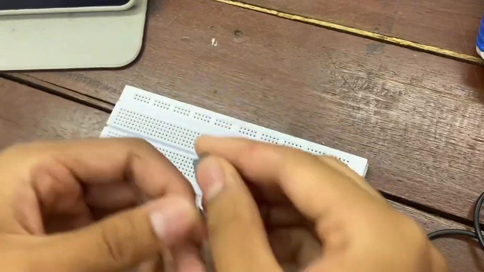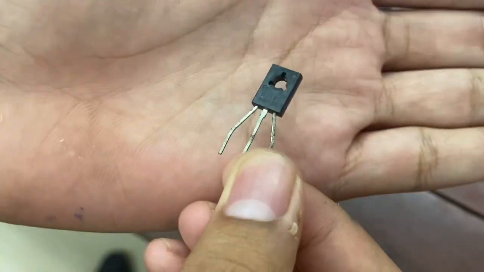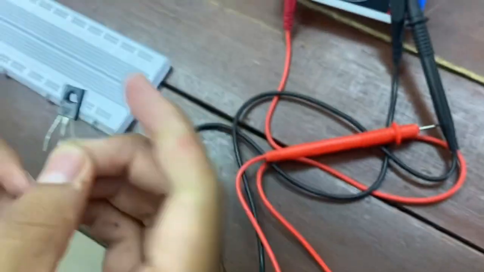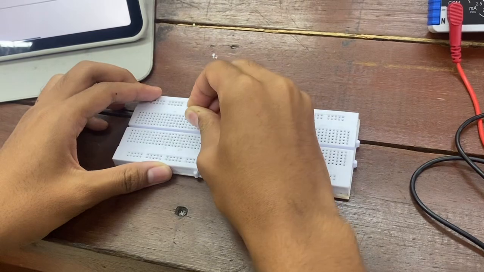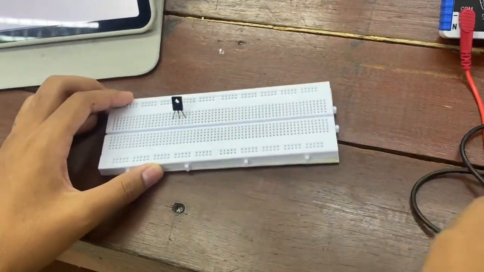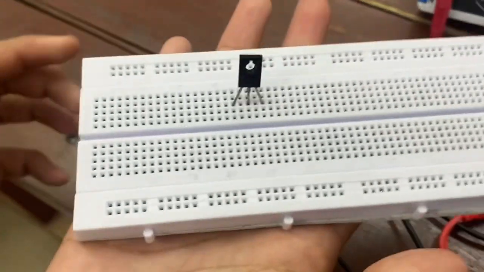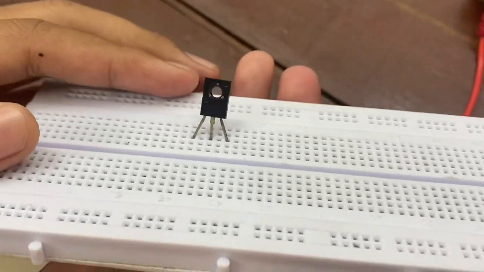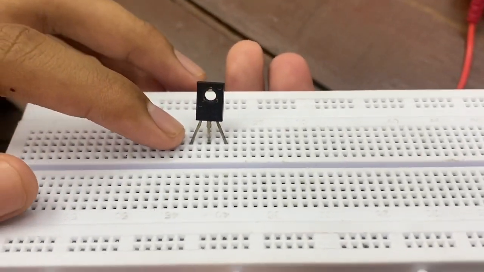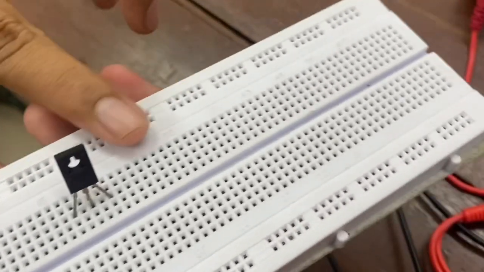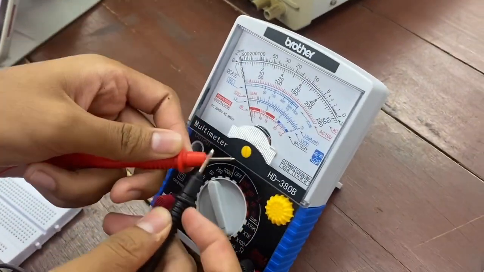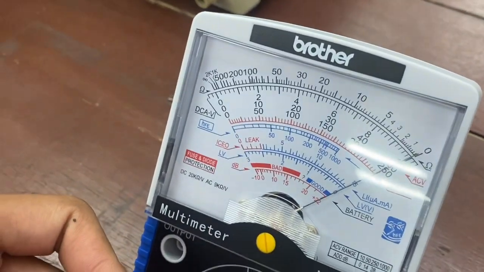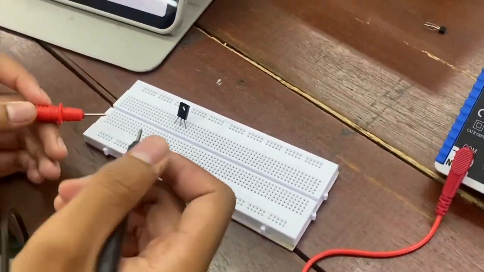The BJT operates by controlling the current flow between the collector and emitter through the base. A small current injected into the base, called the base current IB, modulates a much larger current flowing from the collector to the emitter, called the collector current IC. The emitter emits charge carriers, electrons in NPN and holes in PNP, towards the base.